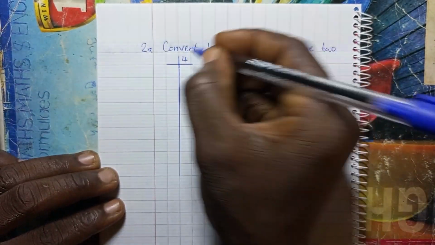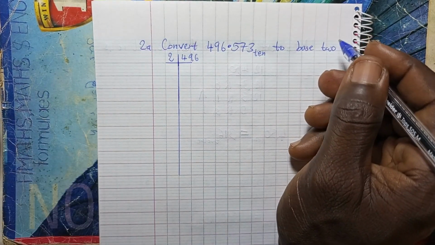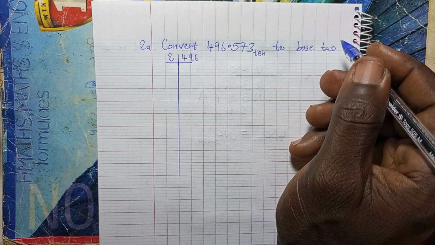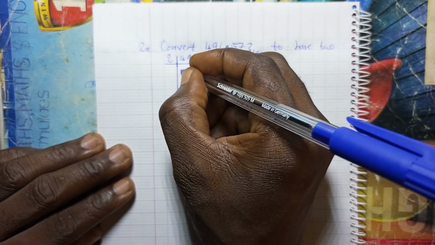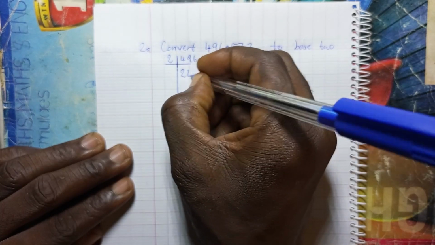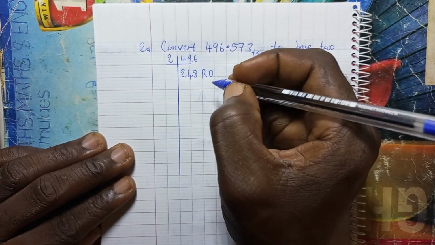Now you write your 496 here and then write 2 here because we're converting to base 2. Now 496 divided by 2 will give us 248 and a remainder of 0.